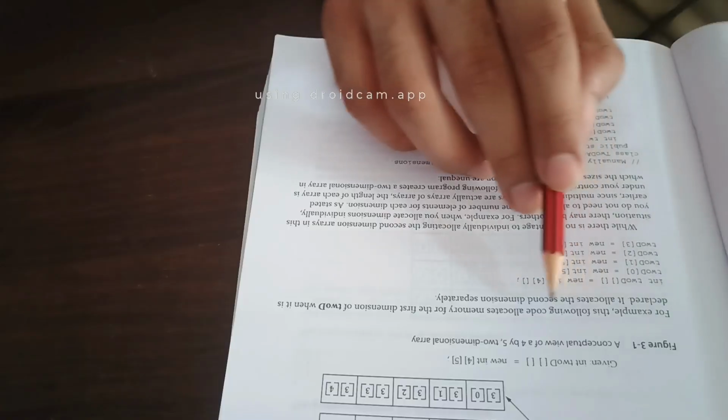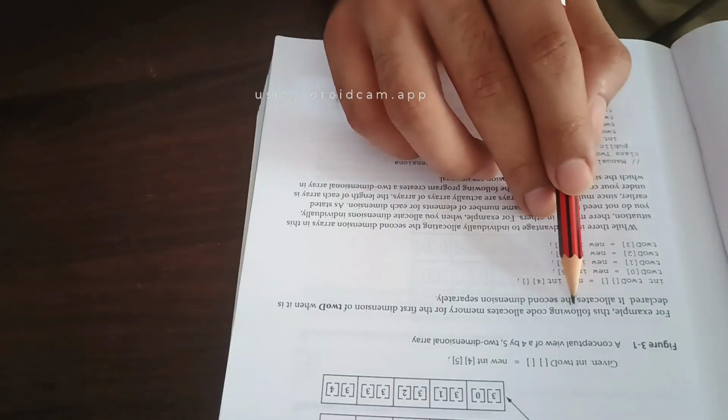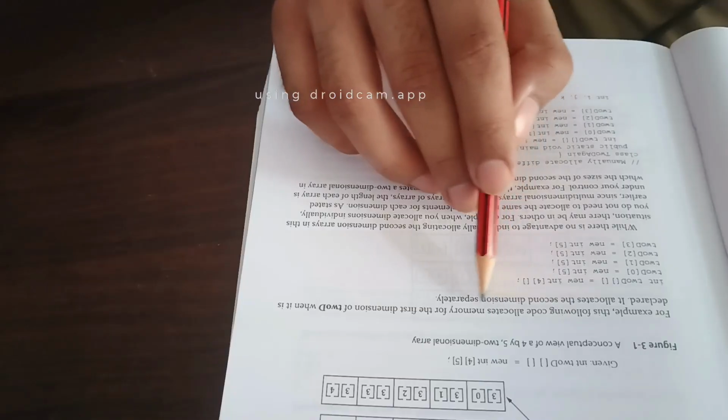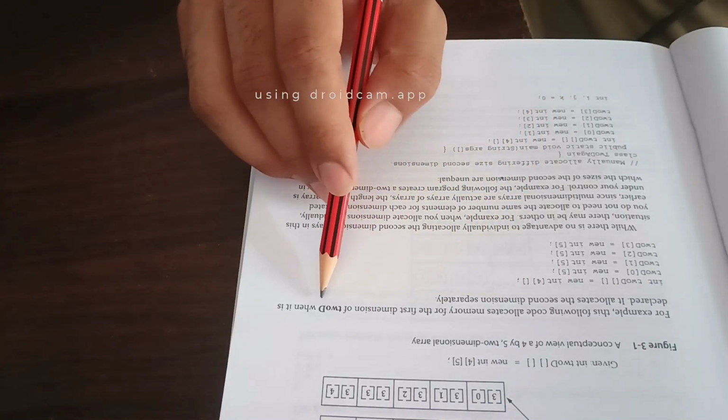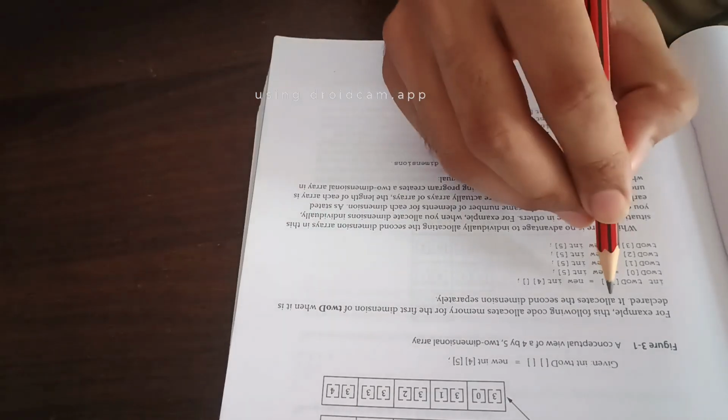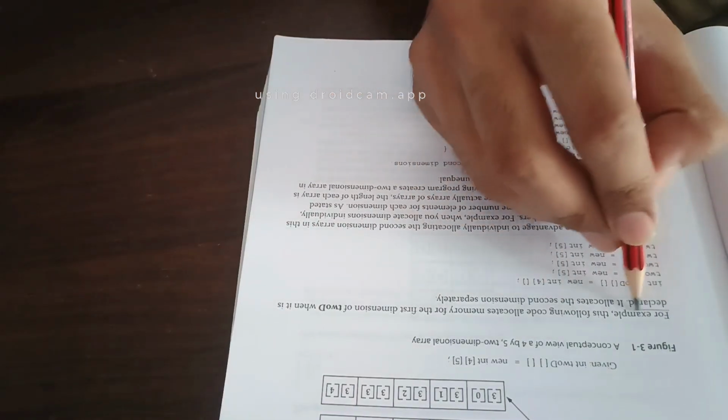For example, the following code allocates memory for the first dimension of 2D when it is declared. It allocates the second dimension separately.